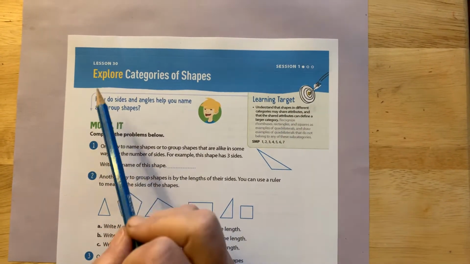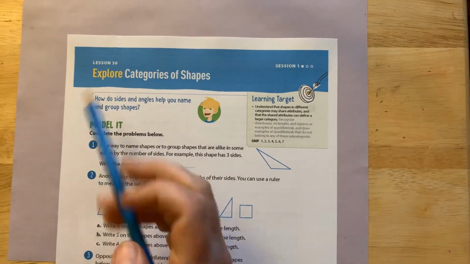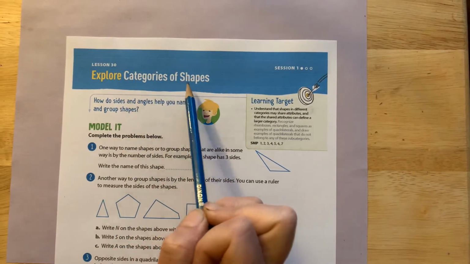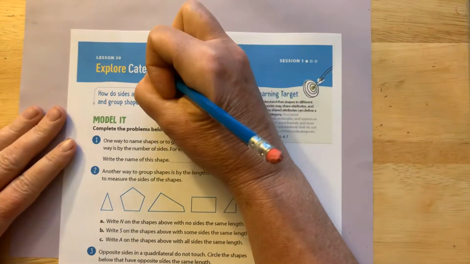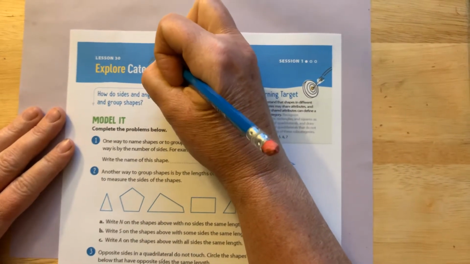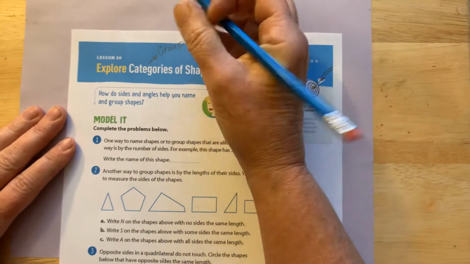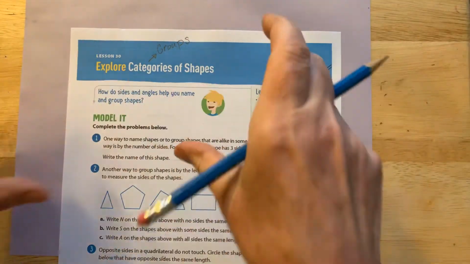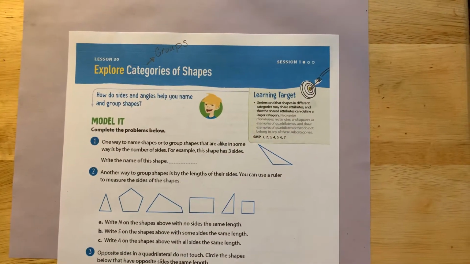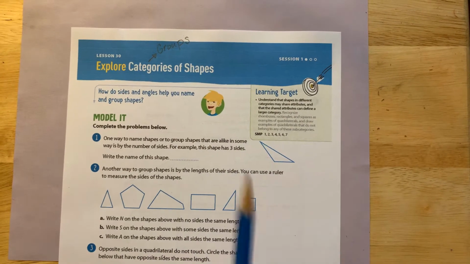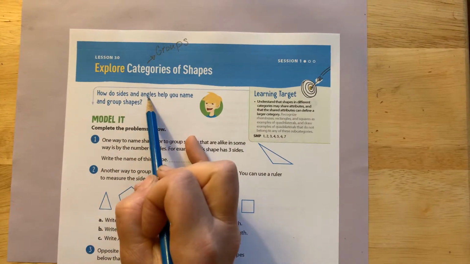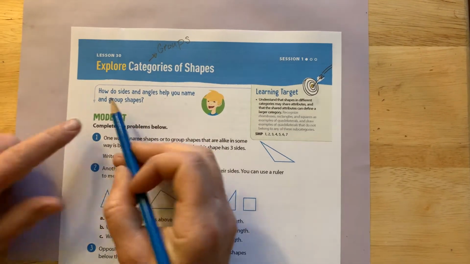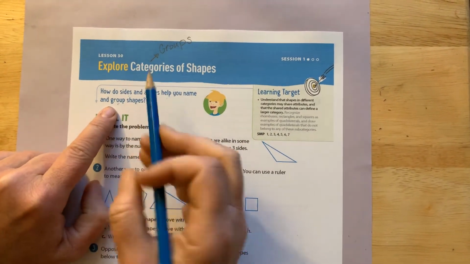We are beginning a couple of lessons that are going to be all about shapes. So we are going to explore categories of shapes. Now, categories are kind of like groups. So we can take our shapes and group them in different ways. That means we're going to put them in different groups based on what they look like. Okay. How do sides and angles help you name and group shapes? Look at that. They even use the word groups for categories.